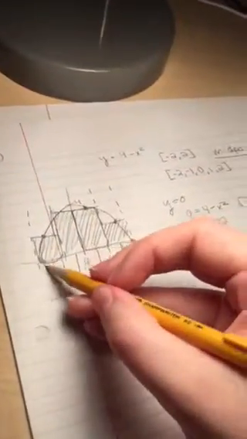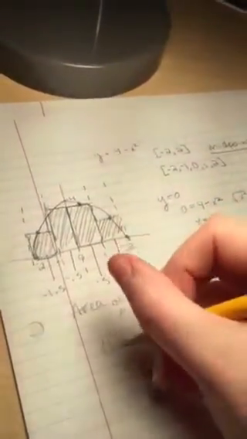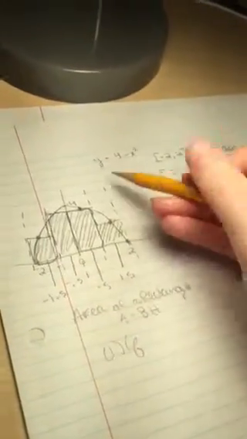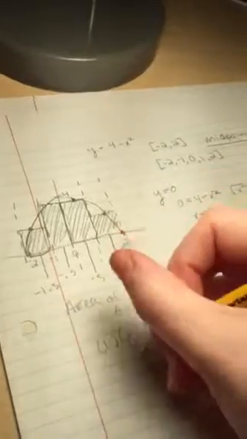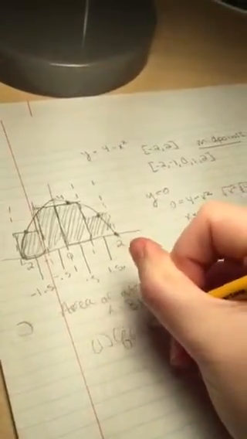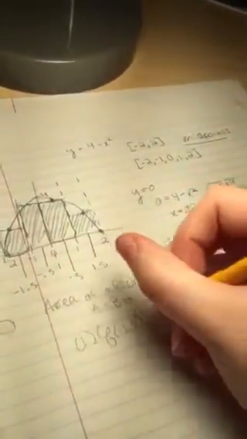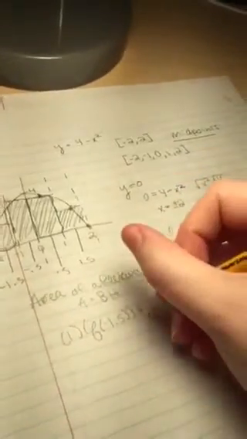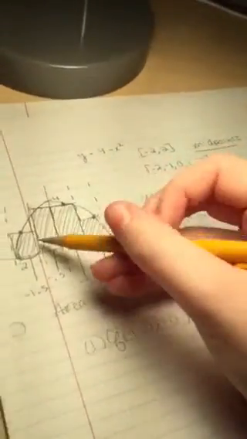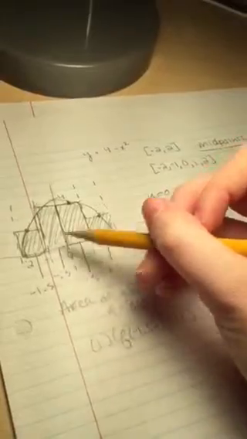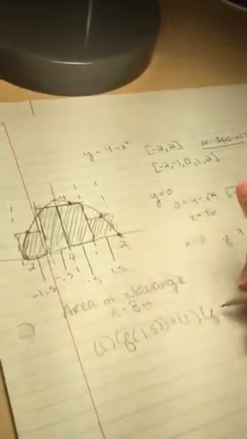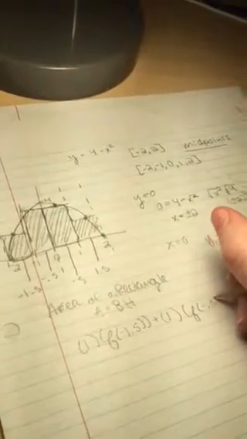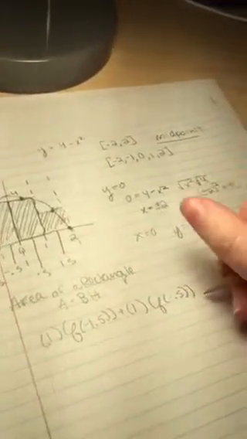The base is 1, as we do right here, and the height is f, this is your function, at the midpoint, -1.5. And you add that to the base of the next rectangle, which is 1, multiply that by f at negative 0.5, since that's the midpoint for the next one.